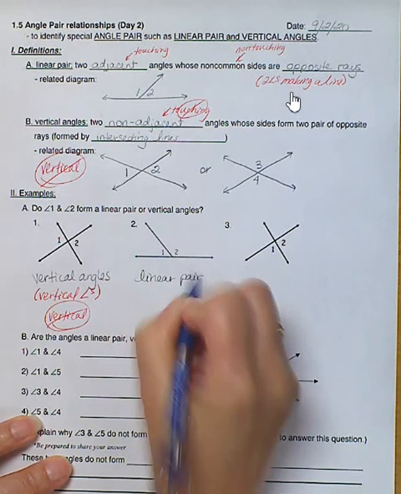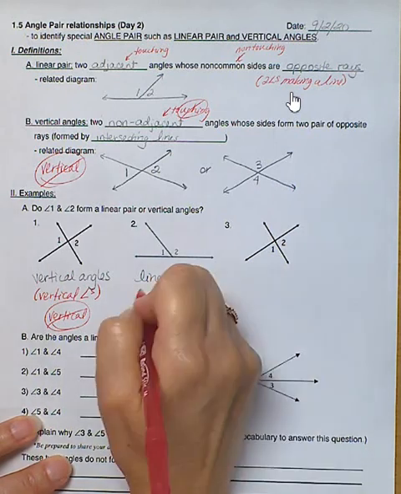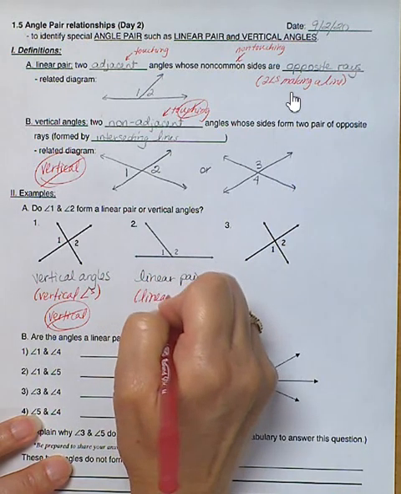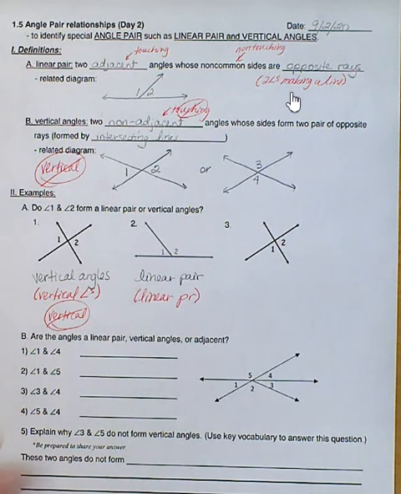Now, if you want to abbreviate that one, you still write out the word linear, and then the abbreviation for pair is just PR. So go ahead and try number 3. Go ahead and pause the video and try number 3.